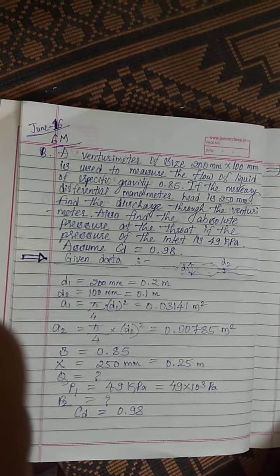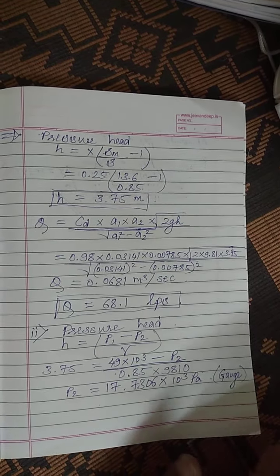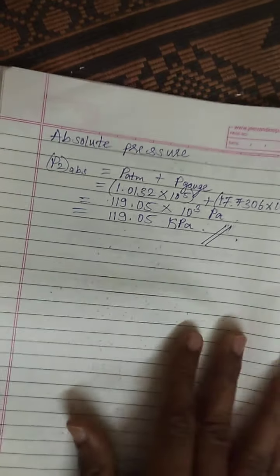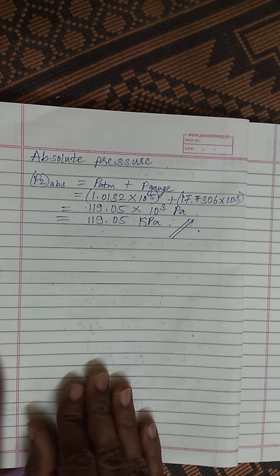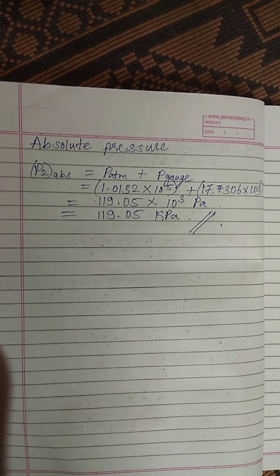This was asked for 6 marks in your VTU examination in June 2016. Okay, you can solve this.